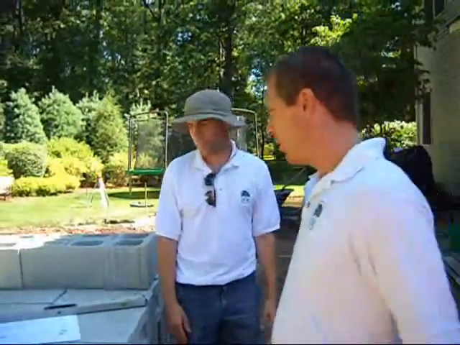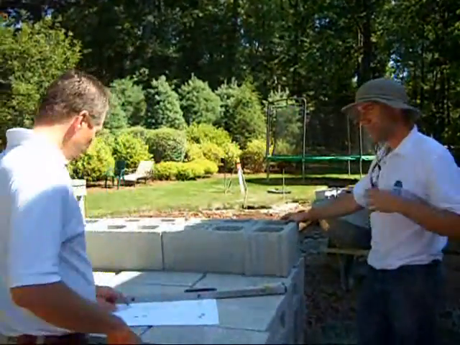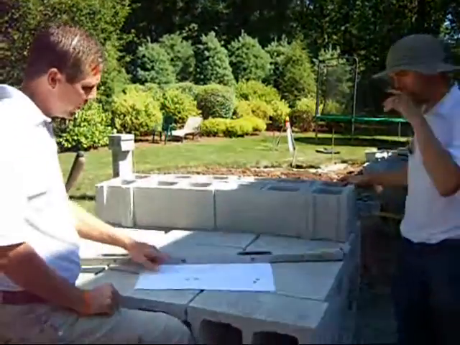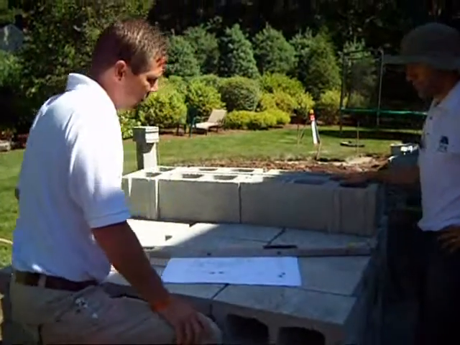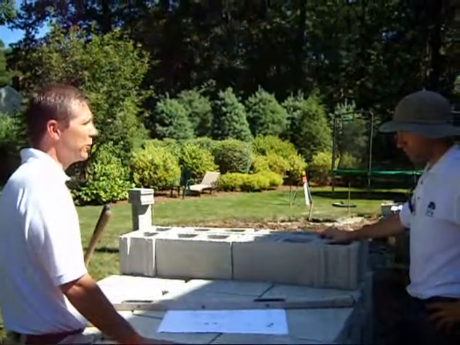Right. So we're actually, at this point, looking at this part of the project right here where this area comes off. This is the main patio. Okay, awesome. So it'll be fun as we move along.